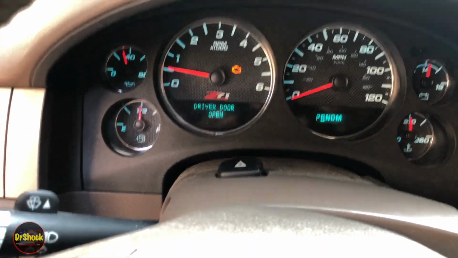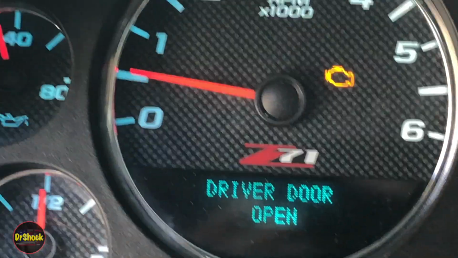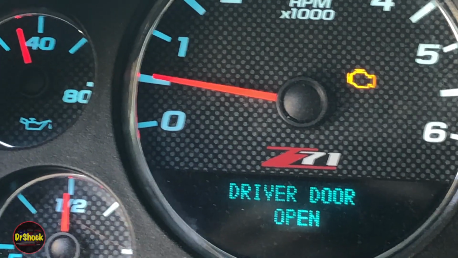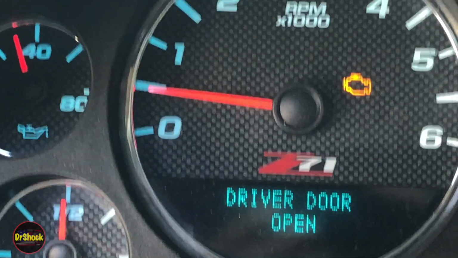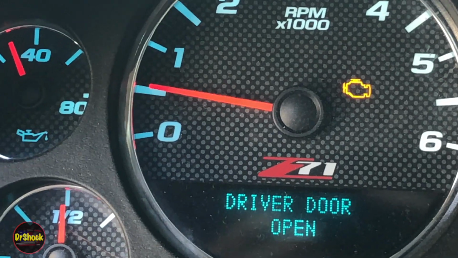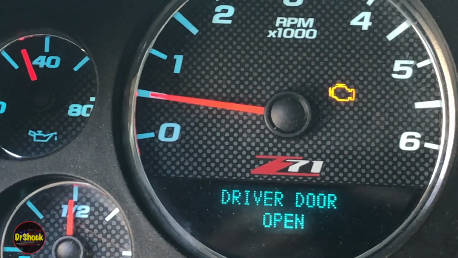Alright guys, if we zoom in here on the tachometer, we can see a little bit of jumping happening during this misfire as well. That's another indicator that you've got that going on. You can also feel it. You can feel the engine stumbling when you've got this sort of problem.